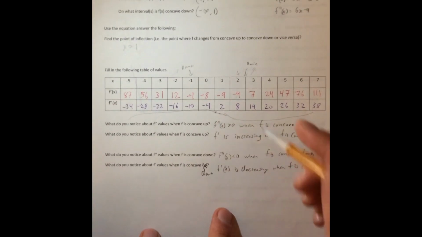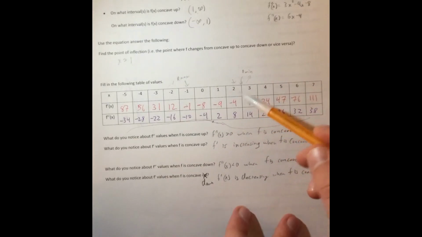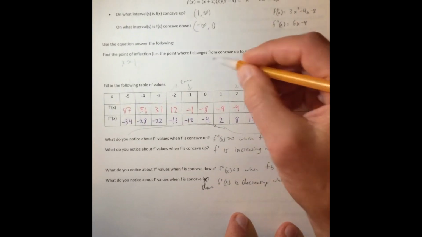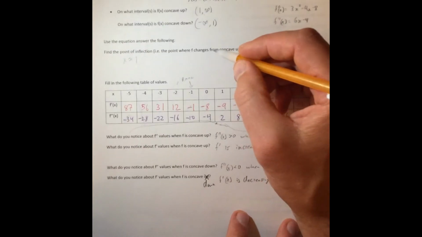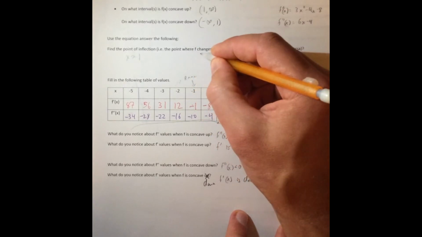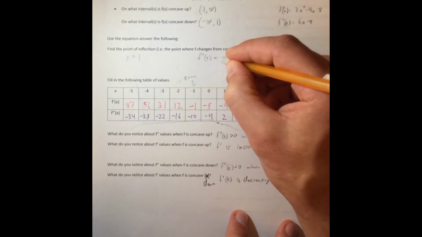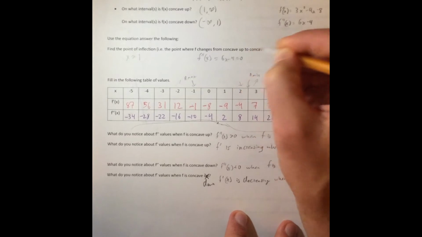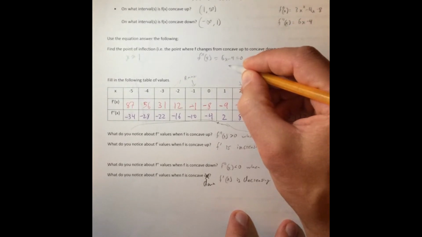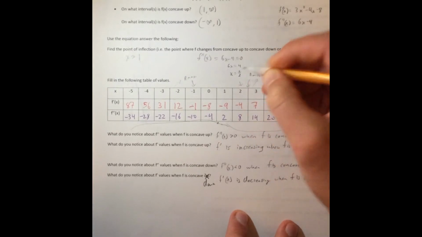How do I find a point of inflection? It happens when the second derivative changes from negative to positive. So it's going to happen somewhere in there. Well, how do I figure that out? Same way I did finding maximums or minimums. Find the point of inflection. I'm going to take the second derivative and set it equal to 0. I go to solve this, and reduce, it's 2/3.